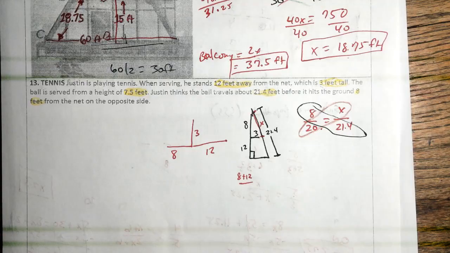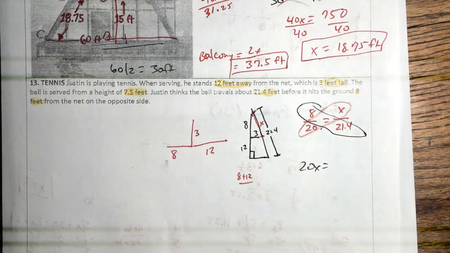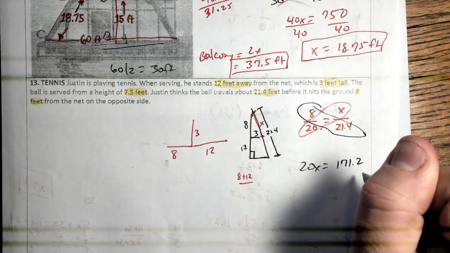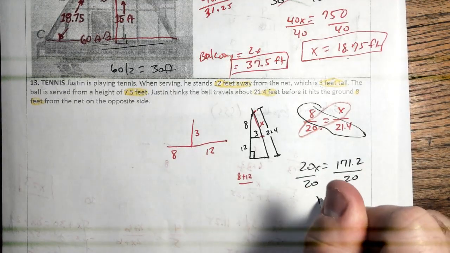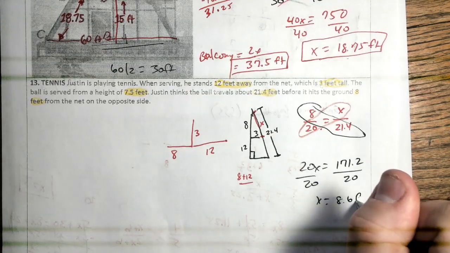So 20 times x is 20x, and 8 times 21.4 is 171.2. We divide both sides by 20, and x is going to equal 8.6 feet.